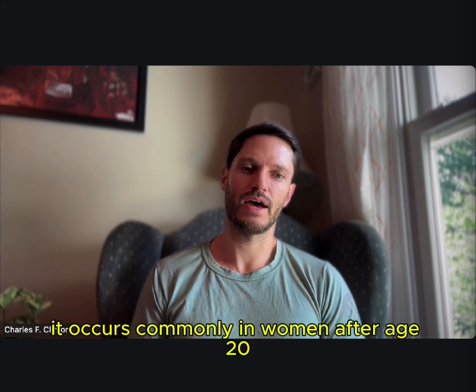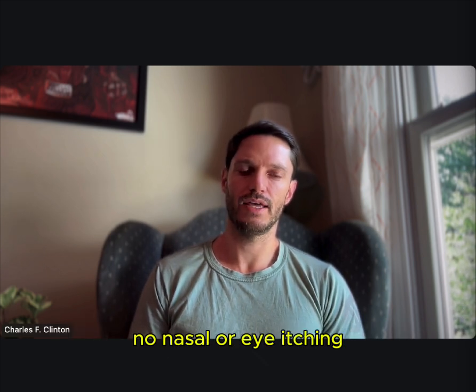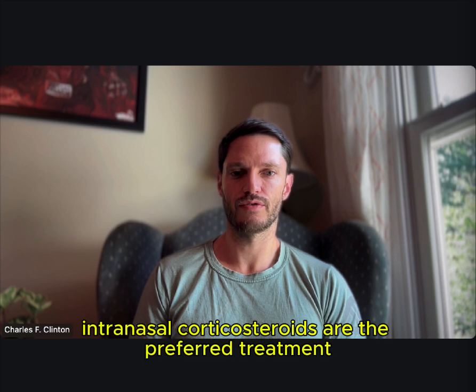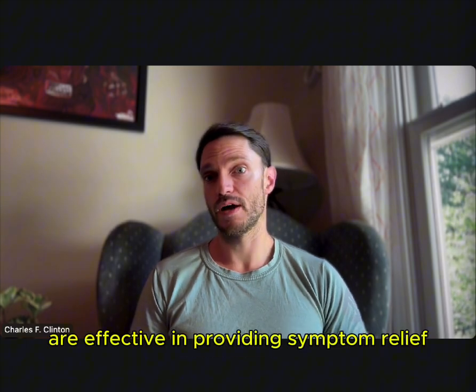It occurs commonly in women after age 20 with perennial symptoms and lack of atopic symptoms, no nasal or eye itching. Intranasal corticosteroids are the preferred treatment. In severe cases, combined nasal corticosteroids and nasal antihistamines are effective in providing symptom relief.